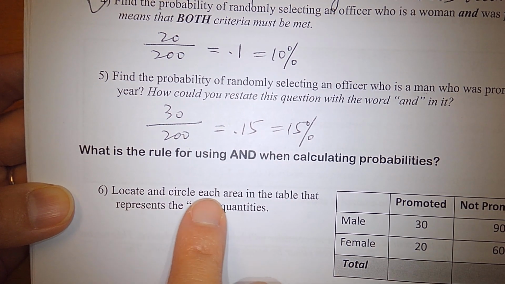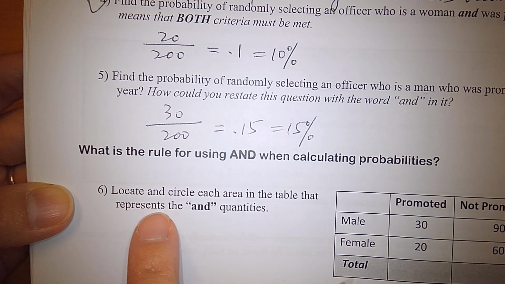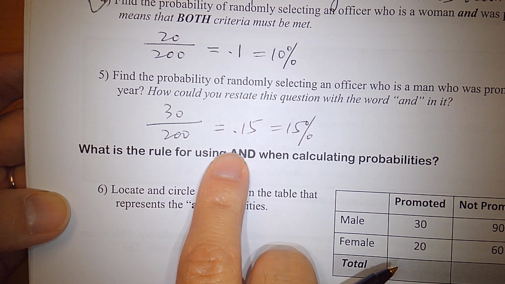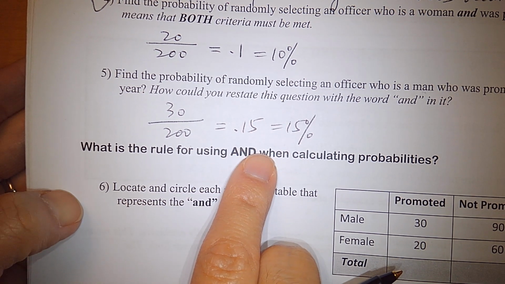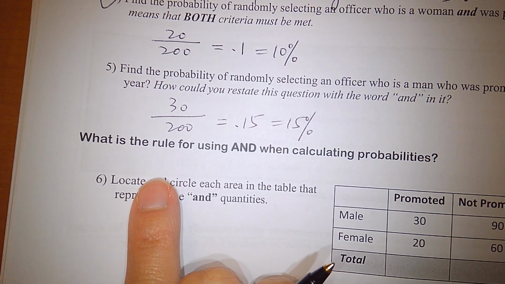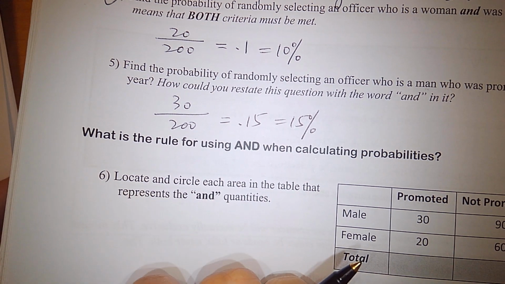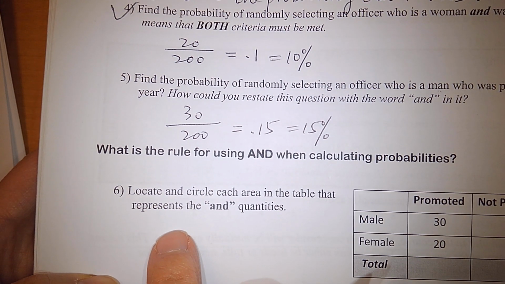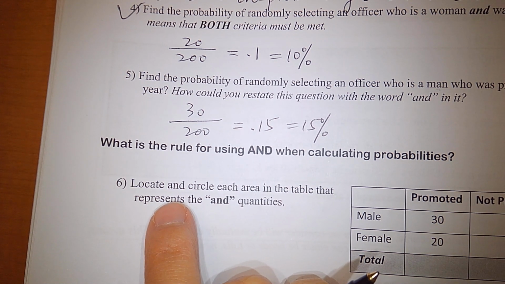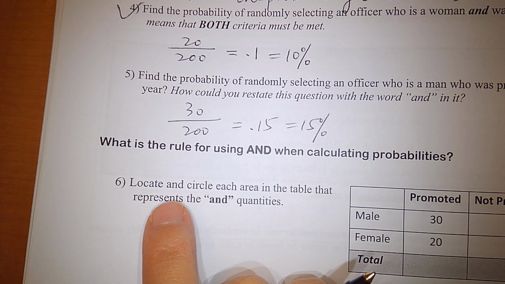AND. Yeah, so locate and circle each area in the table that represents AND probability. This is another question, okay? So to find an AND probability, the rule is what? Taking the number which is on the intersection that meets both criteria, okay? So let me see whether there is a summary of that or not. Okay, so I think we do.